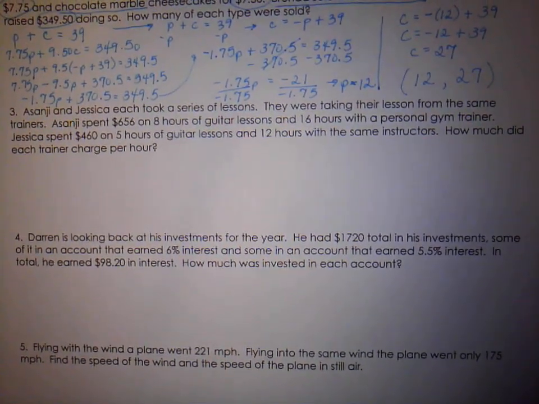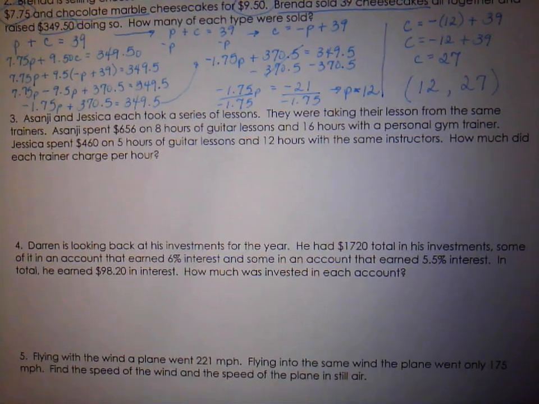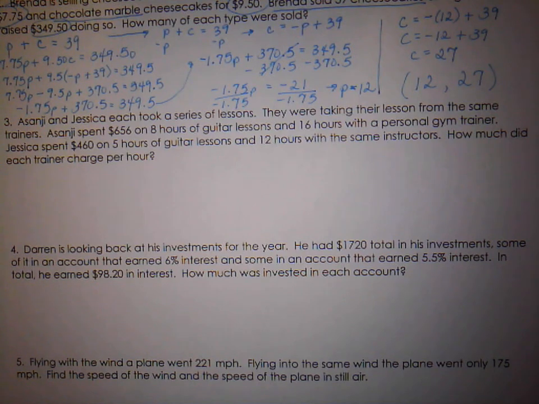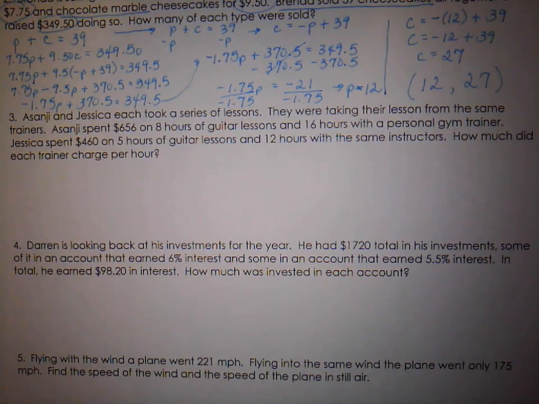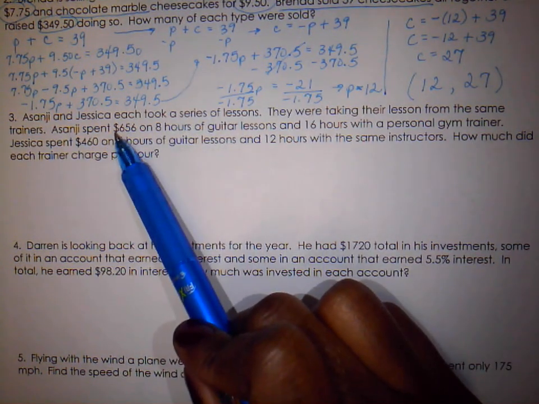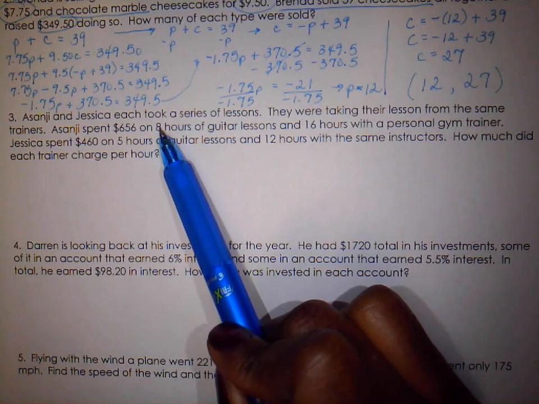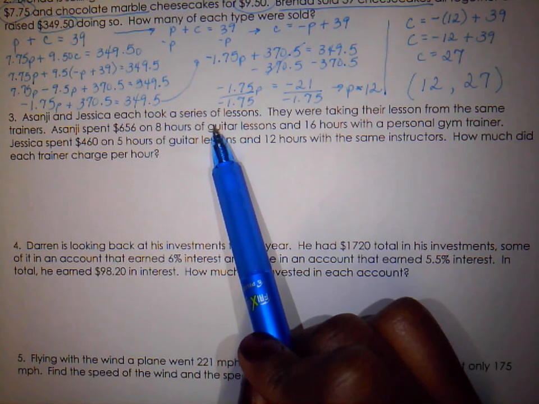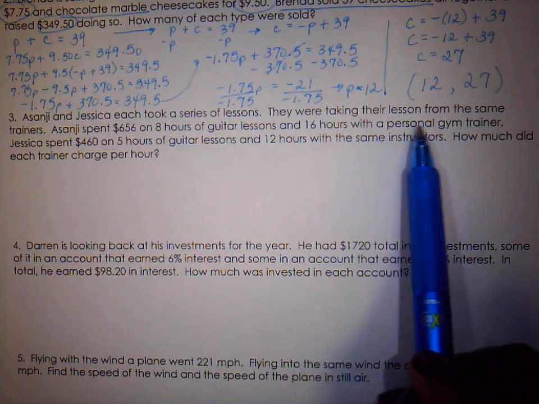All right, it says Asanji and Jessica each took a series of lessons, okay? They were taking their lessons from the same trainers, all right? Asanji spent $656 on 8 hours of guitar lessons and 16 hours with a personal gym trainer, okay? Some of you can already see the equation forming as we read the question, right? I'll read it again. Asanji spent $656 on 8 hours of guitar lessons, okay? Can we do G for guitar? And then 16 hours for a personal gym trainer.